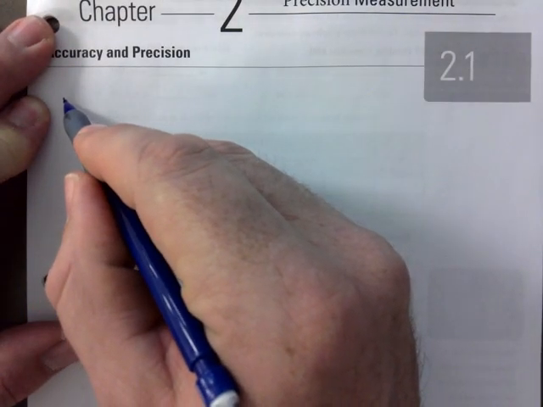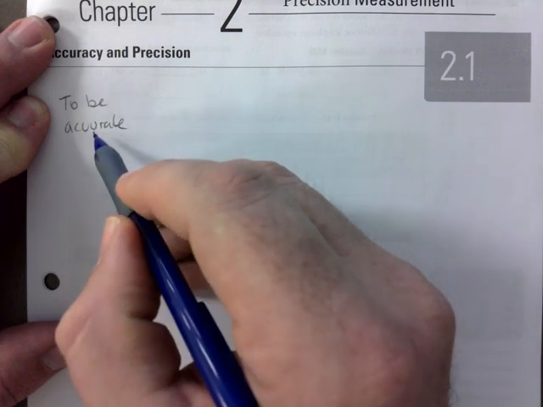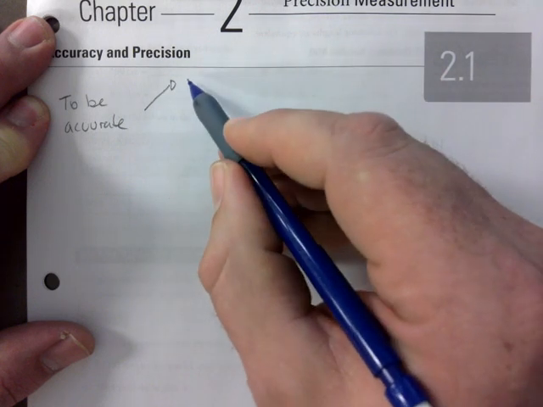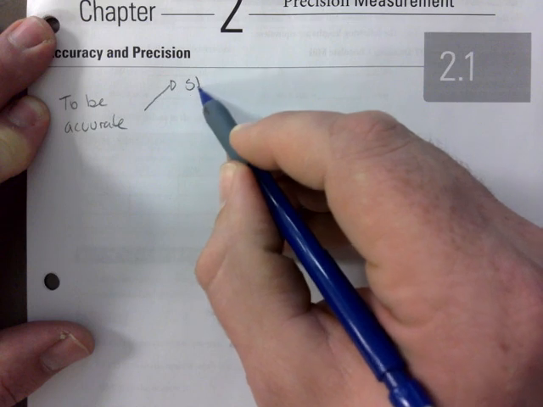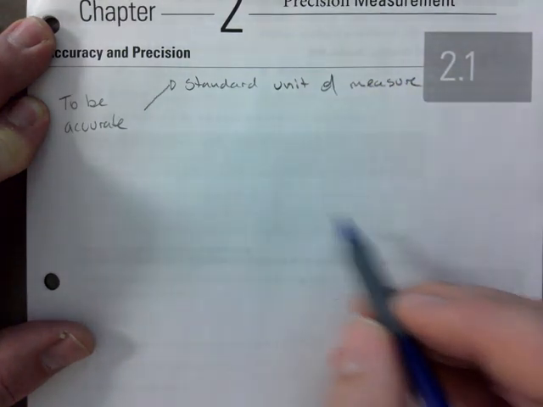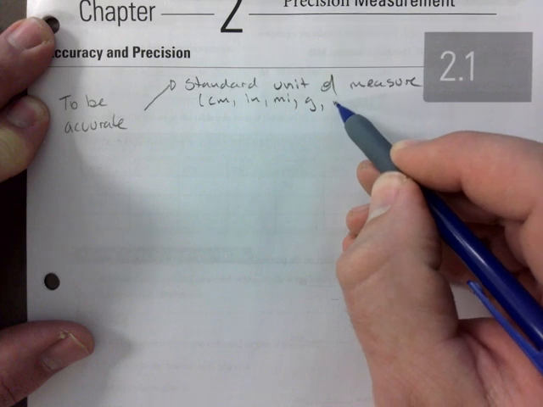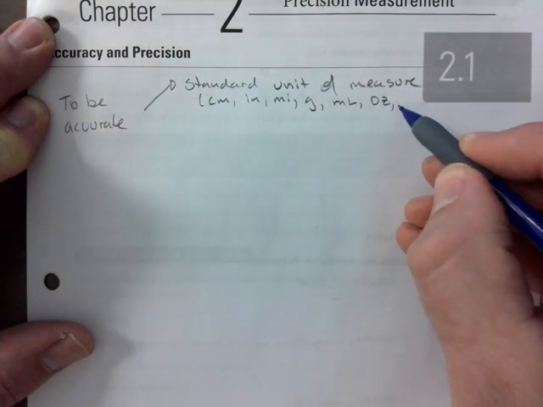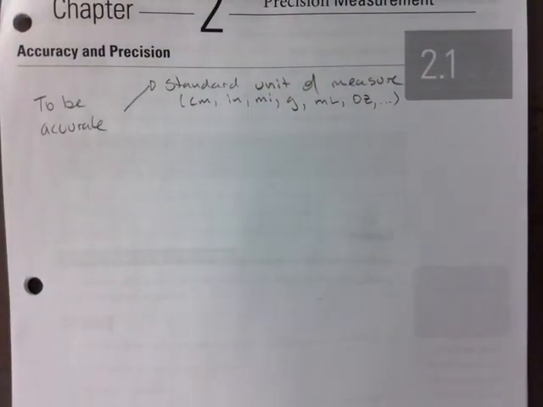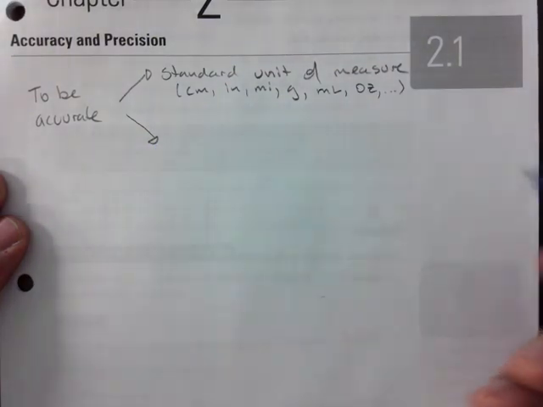All right. So at the front here, I want you to write down: to be accurate. Or we say something is accurate, and we'll write this down one more time. We need a standard unit of measure. That would be centimeters, inches, miles, grams, milliliters, ounces, you name it. Those are all standard. No matter where you go, they will be recognized, and it's the same everywhere. A gram here is a gram in the Philippines, India, China, no matter where you go.